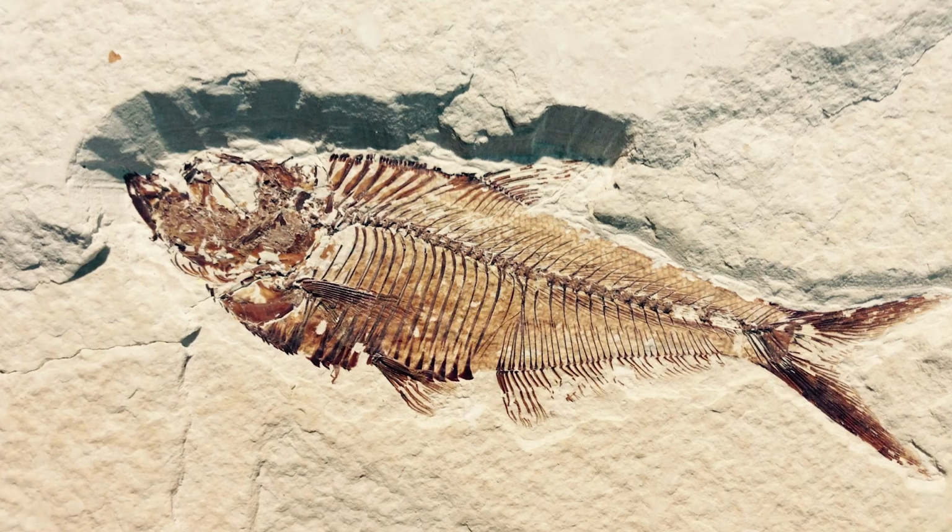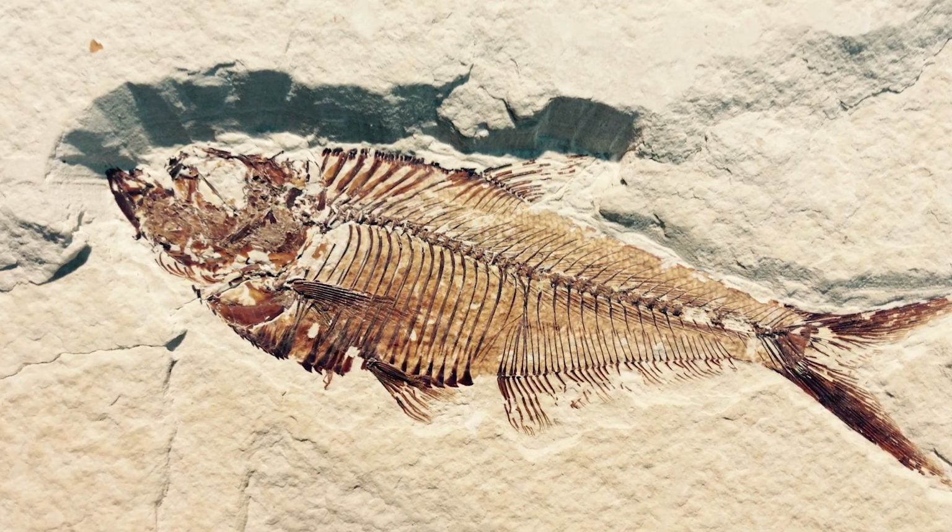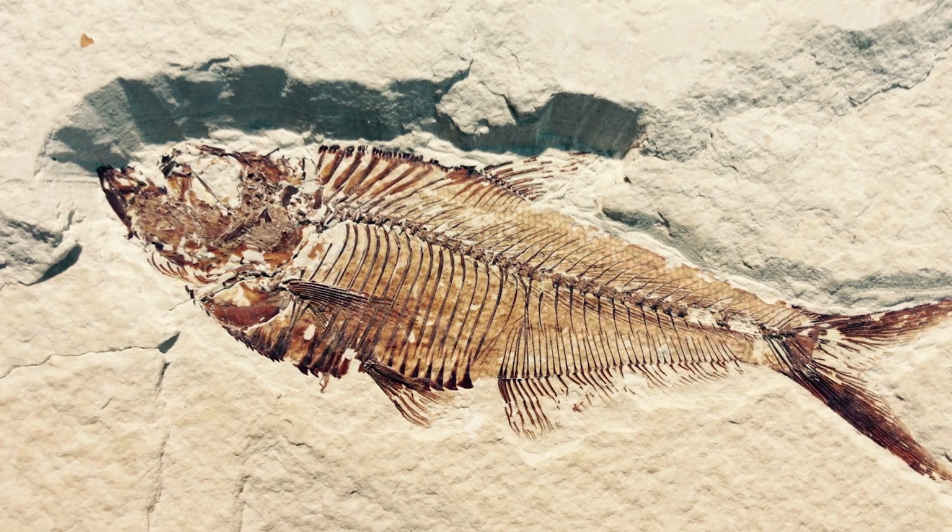In this sedimentary rock, we can see the distinct lines from different layers being laid down in the formation of this rock. Because sedimentary rock is laid down layer by layer, it's an easy place for the remains of animals to get trapped and fossilized.